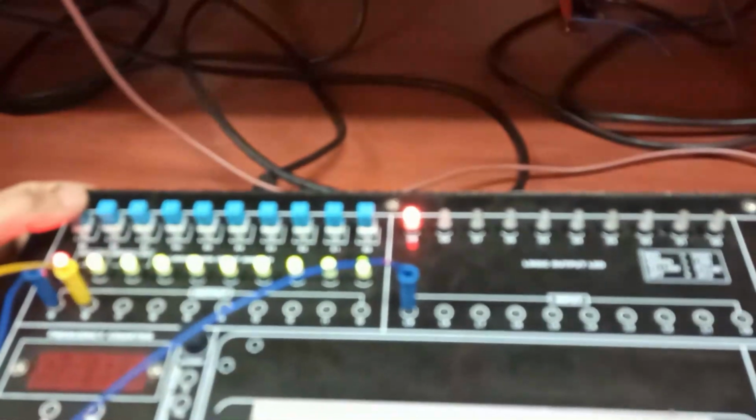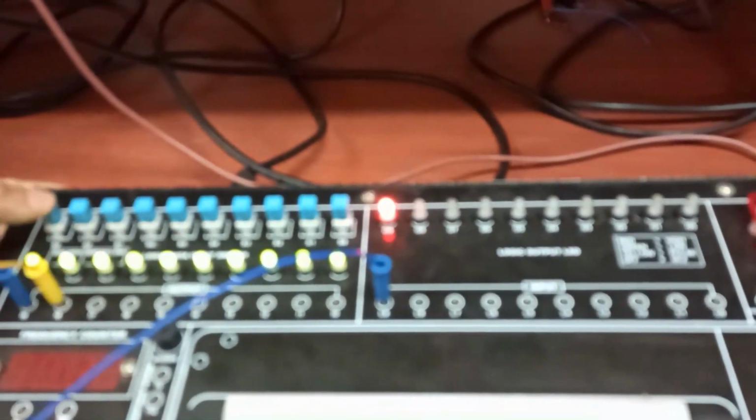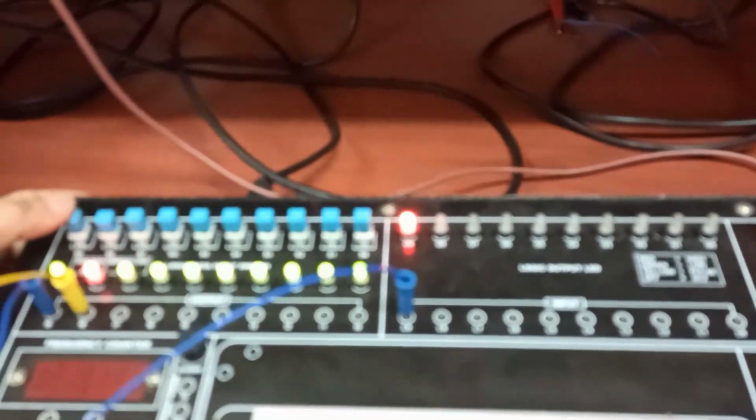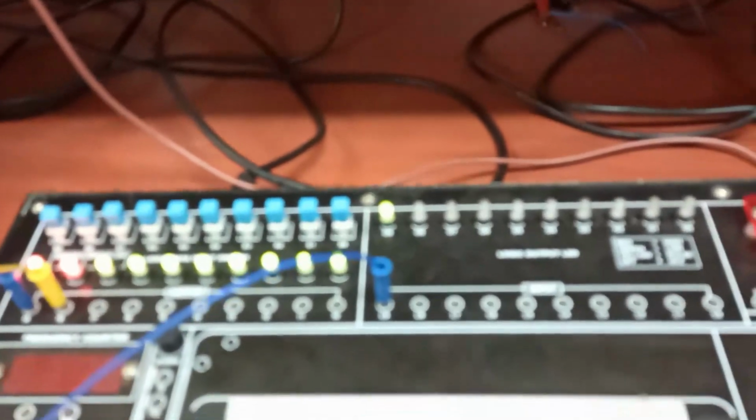So the truth table of a NAND gate says that its output is 0 whenever both the inputs are 1. Otherwise it is a 1. Now we will verify it. Now it is 0 0. You can see that its output is coming 1. Now 1 0. Still the output is 1. It is 0 1. Still the output is 1. And now both the inputs are 1, the output is 0. This is how a NAND gate works.